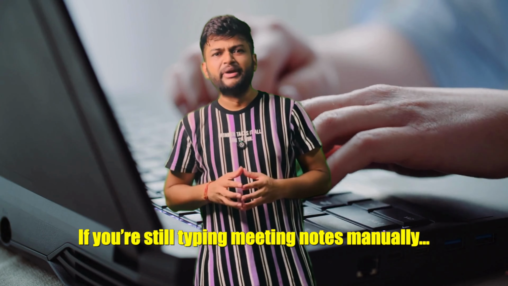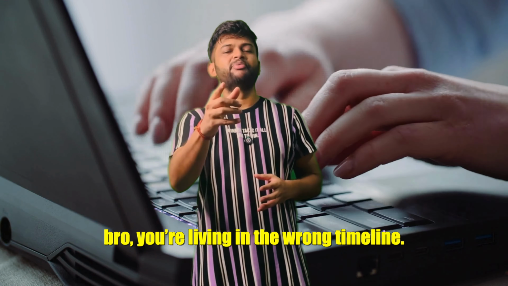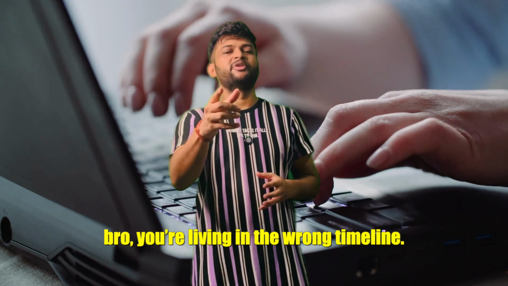If you're still typing meeting notes manually or writing your ideas in some dusty Google Note, bro, you are living in the wrong timeline. This AI listens to what you say and turns it into perfect notes, summaries, and even scripts. Meet Whisper AI, an open source AI tool by OpenAI that literally transcribes your voice like a most loyal assistant.